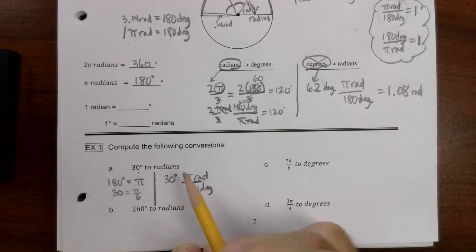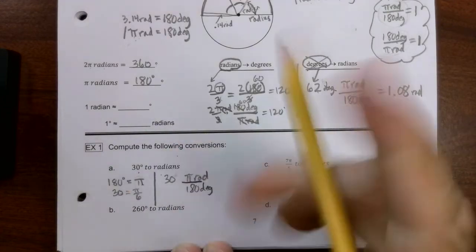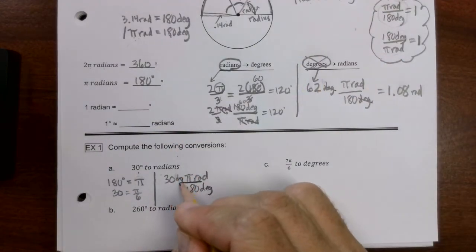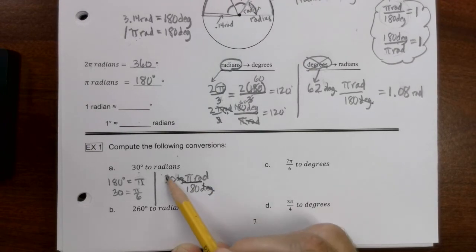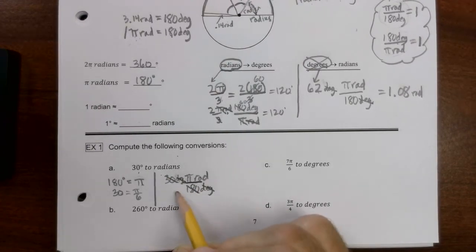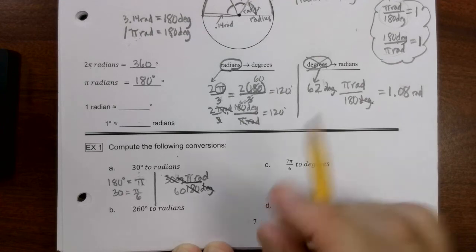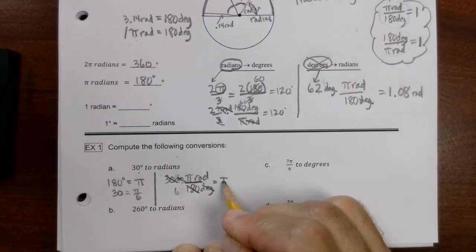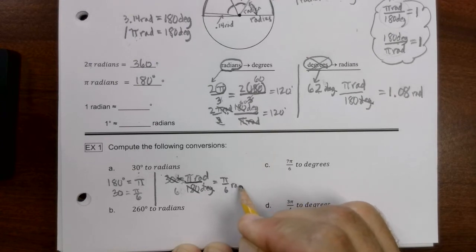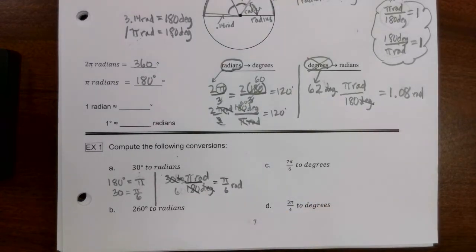Now you see that little symbol right there? If I mentally want to do it and just put the word in, it kind of helps, because I'm just going to cancel them. Then I got 30 reduces to 180, 6 times, and then I end up with pi over 6 radians. It's the same answer, it just takes a little longer.